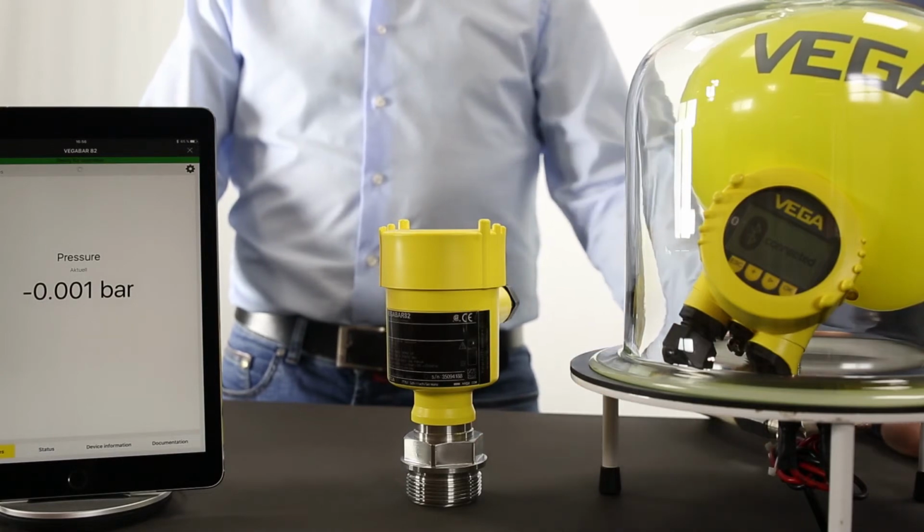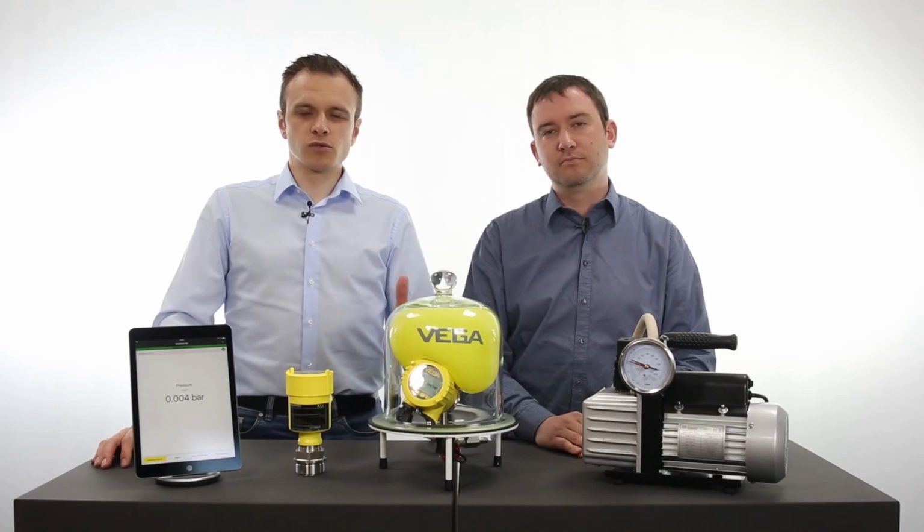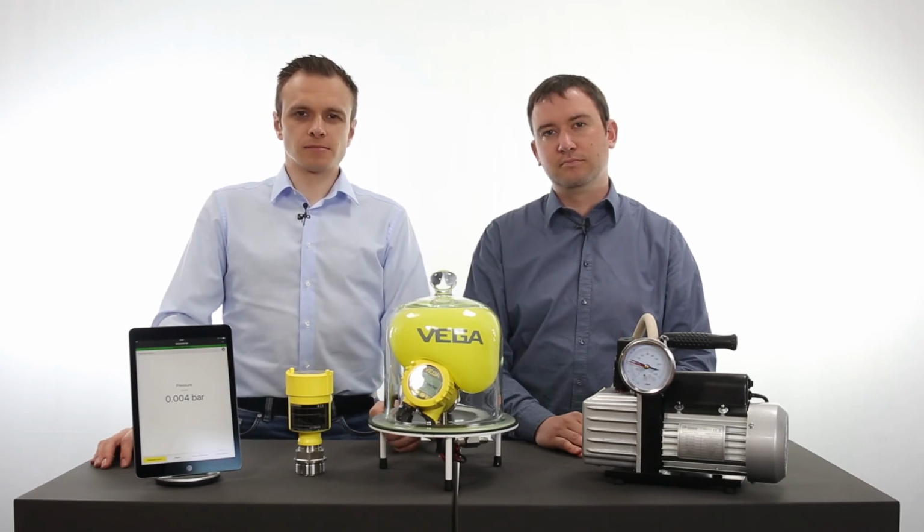Now we can see the main difference. The gauge pressure device has no effect of the reduced air pressure inside the glass dome because the relative pressure sensor has a vented measuring cell.